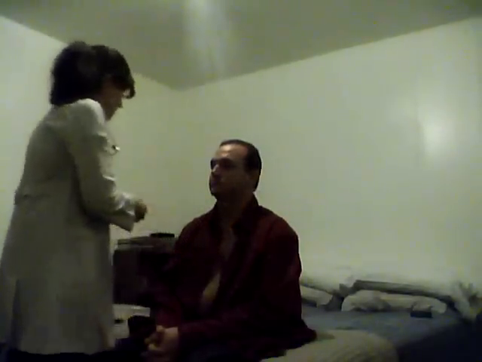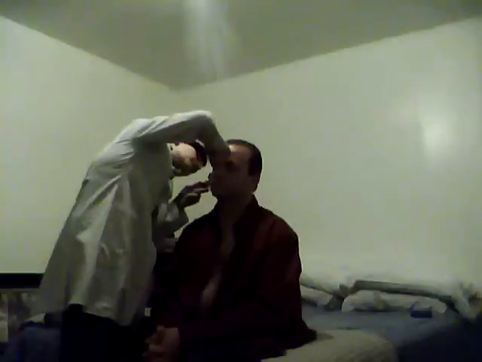So then you're going to look inside the ear. On adults, you pull back, up and back. And you look in, you're looking at the tympanic membrane, looking at the canal. The tympanic membrane should be good and white, pearly, transparent.